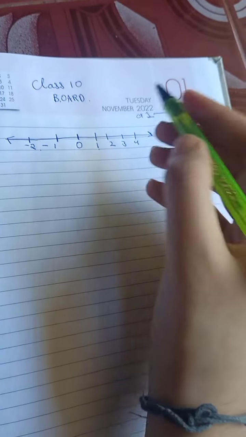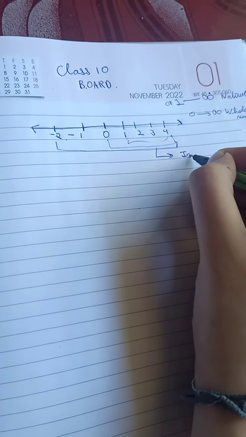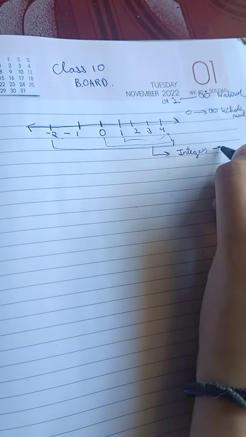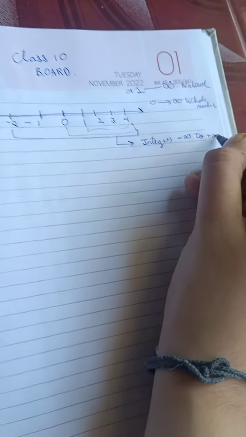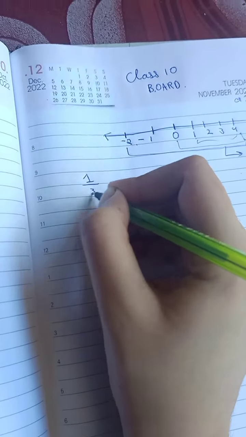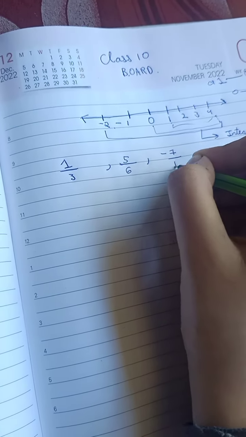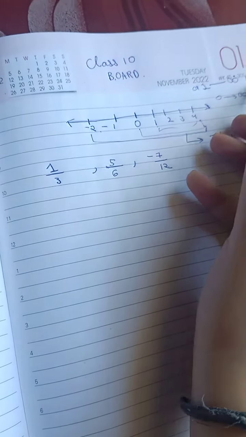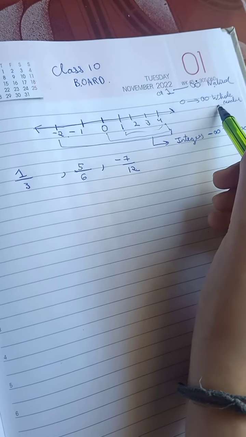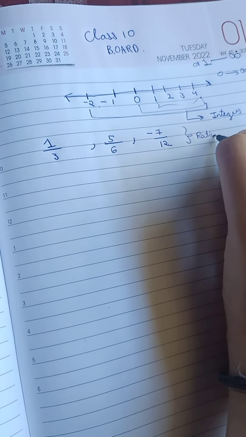So these are natural numbers and these are also whole numbers. Now, suppose I include the negative numbers, then what do they become? Integers. So integers is from minus infinity to positive infinity. Okay, so everything you include is integers. Now, have you seen these kinds of numbers? You must be seeing these numbers right from 5th standard. These are neither integers, neither natural numbers, and neither whole numbers. So what are they? These are your rational numbers.